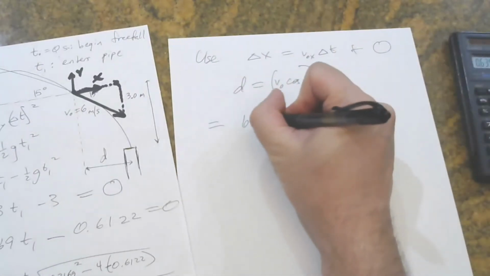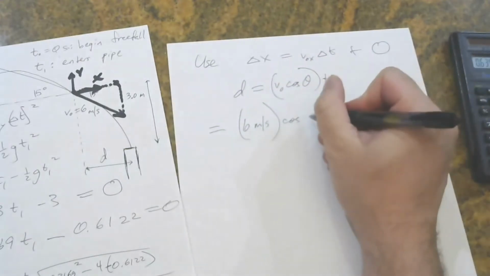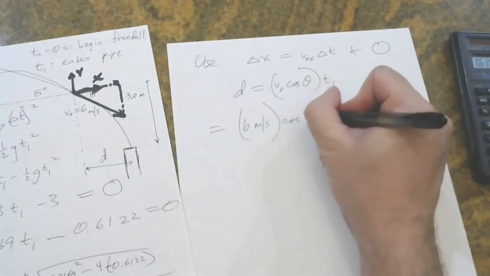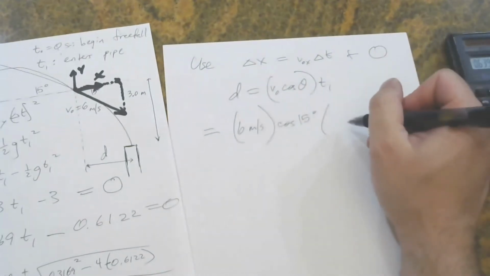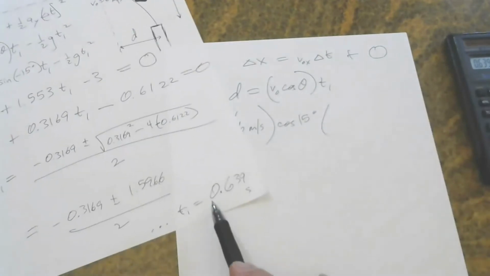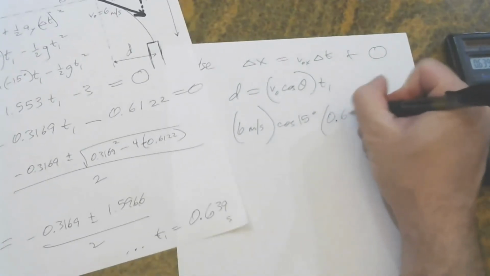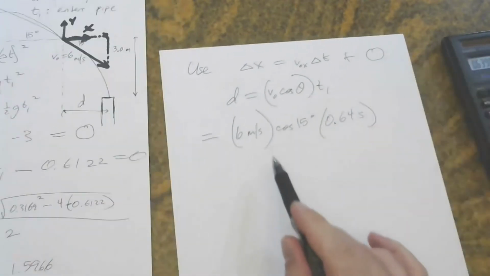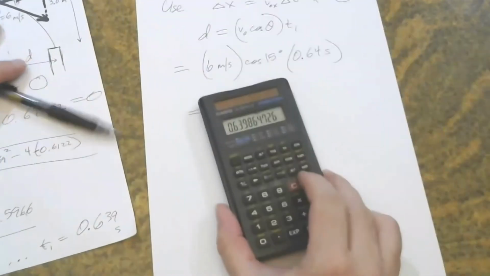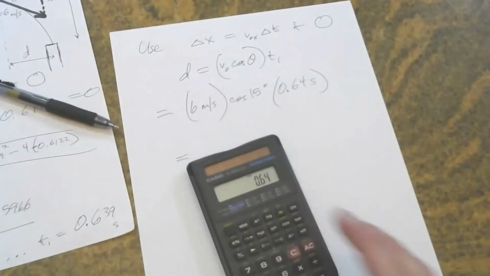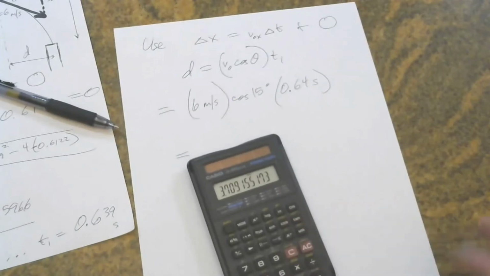That's the 6 meters per second. That's how fast it's moving, but we need the component that's horizontal, and then multiply by how long it's moving at that velocity in the x direction, and we've just solved for that. So we had to use the y-axis to figure out the time of flight, if you'd like to call it that. Meters per second times seconds will give us the distance that we want. 0.64 seconds times the cosine of 15 times 6 meters per second.